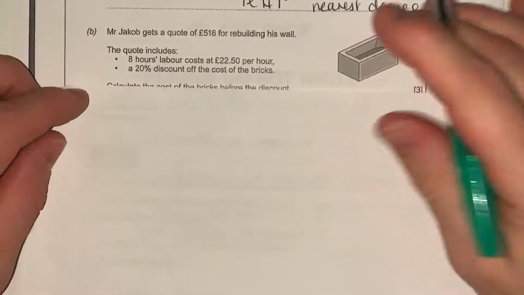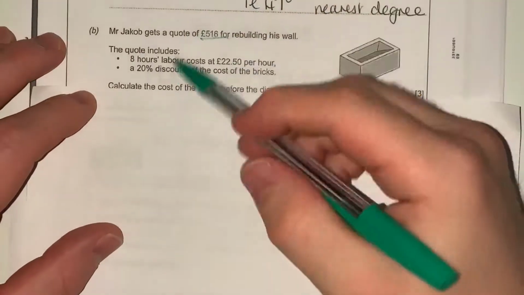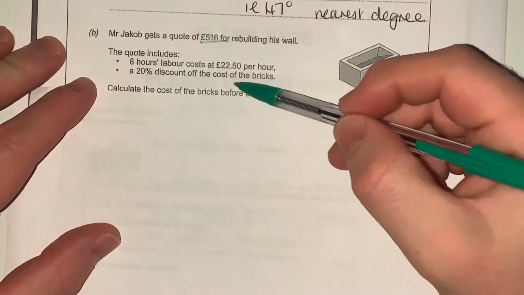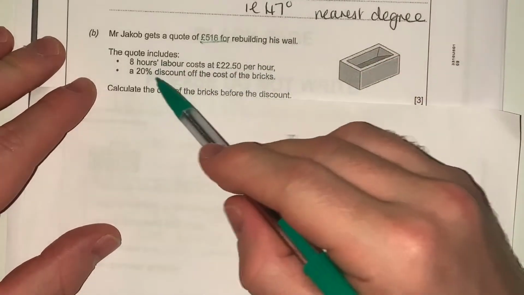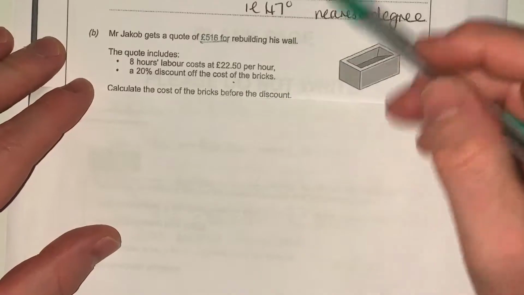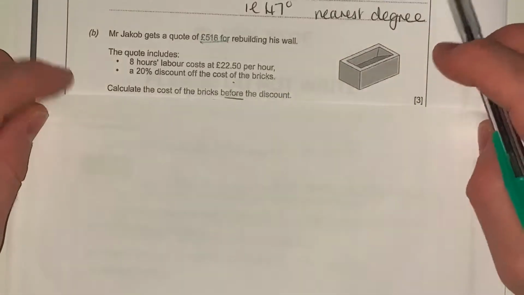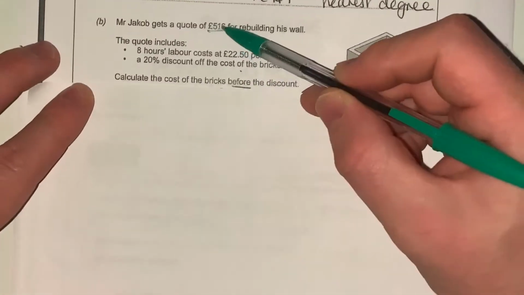All right then, guys. With this one here, Mr. Jacob gets a quote of £516. The quote includes 8 hours labour costs at £22 per hour, a 20% discount off the cost of the bricks. Calculate the cost of the bricks before the discount. So this is the cost after everything. So we need to work our way backwards.